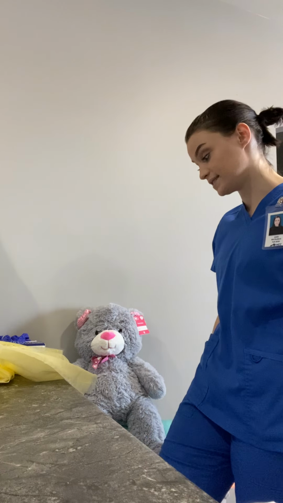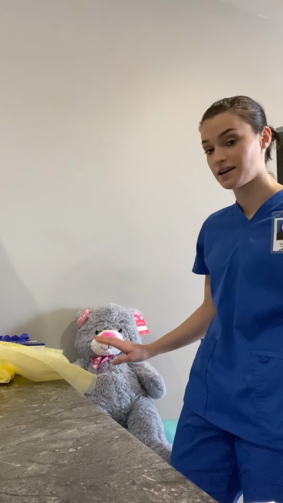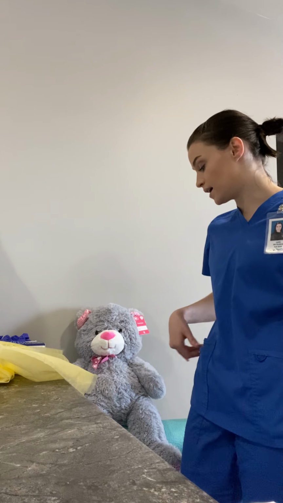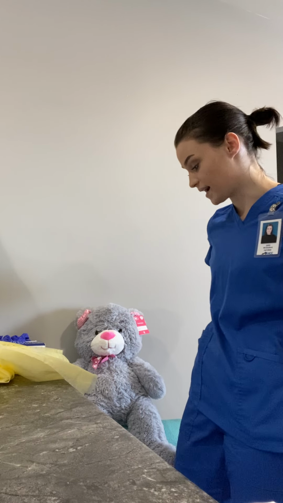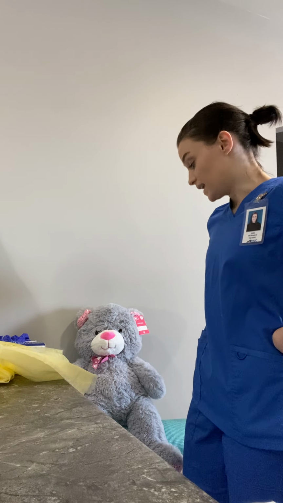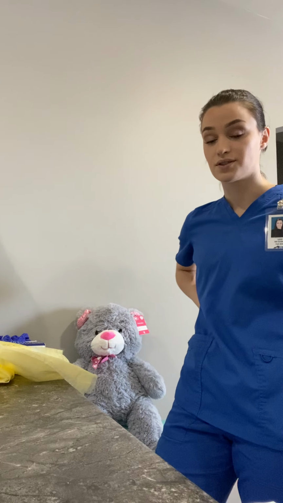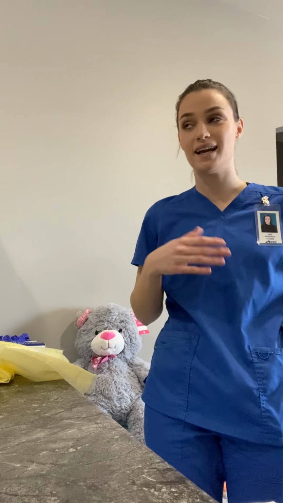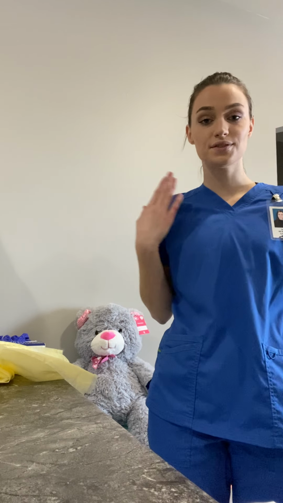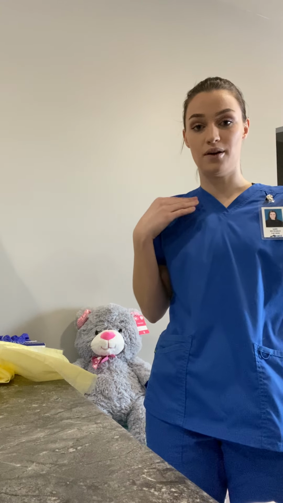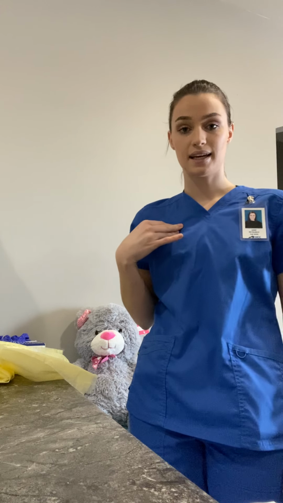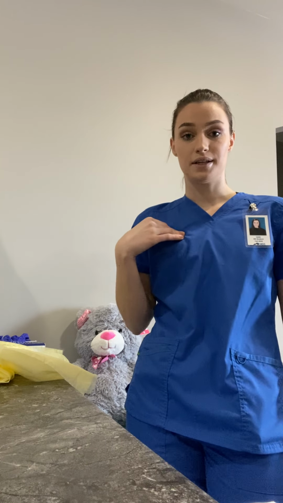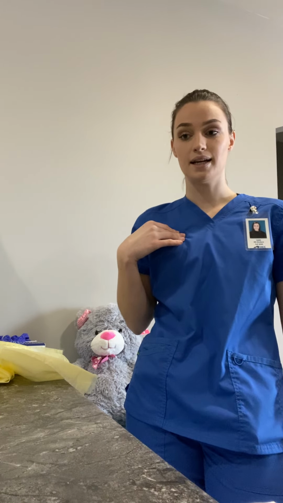I'm then going to assess the symmetry of my patient's chest. I'm going to inspect that. Then I'm going to identify my patient's cardiac landmarks. So since I have a teddy bear, I'm going to show you on me today. So on my right side, we have the aortic area, which is the second midclavicular line on the right side.